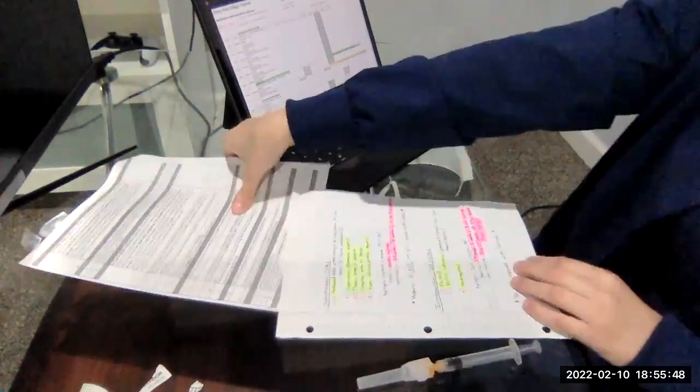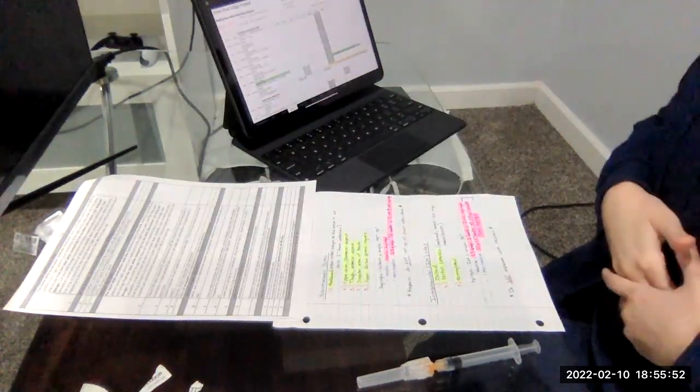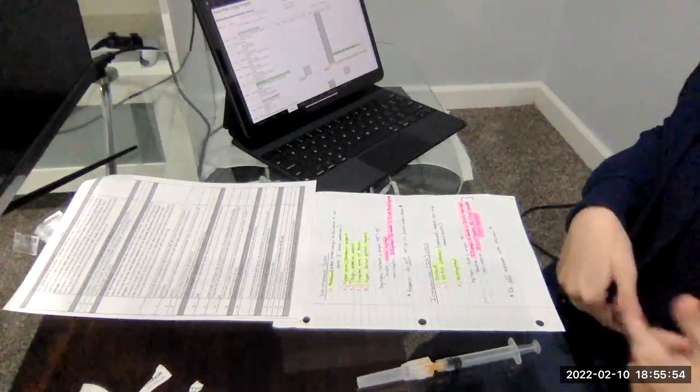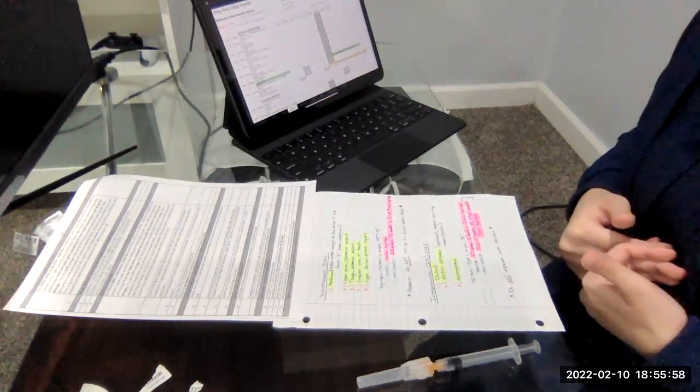So you're going to name all the sites. Subcutaneous sites, we have the abdomen, below the costal margin to the iliac crest, at least 2 inches away from the umbilicus.